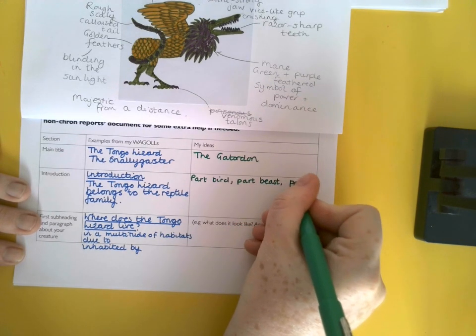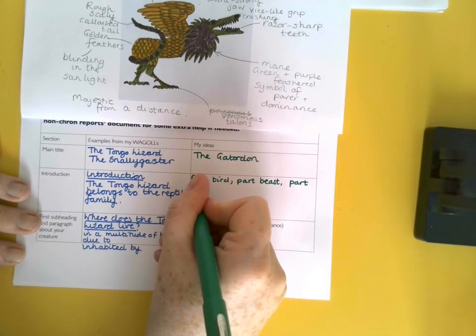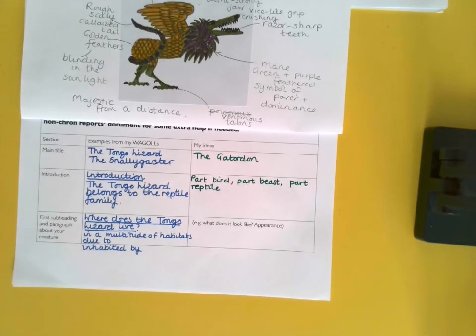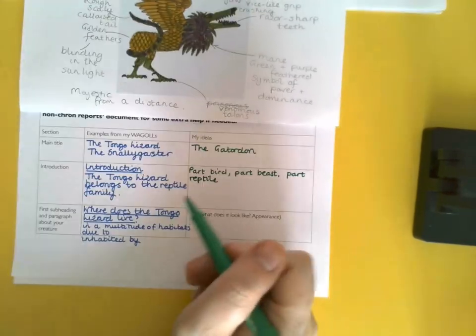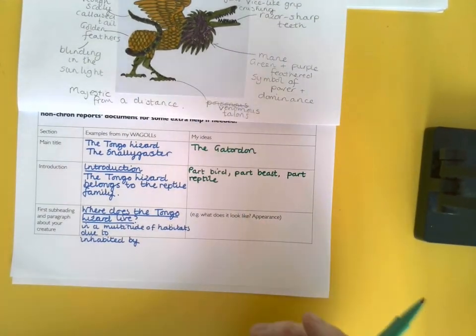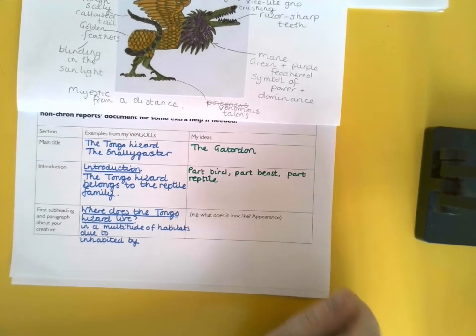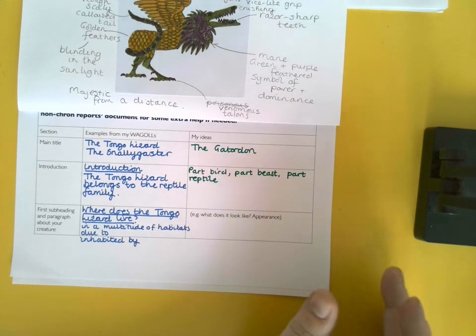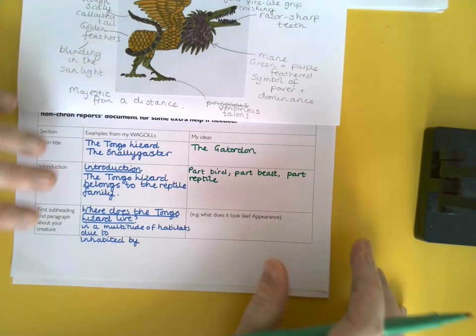Now Year 6, you've already written your introduction as part of your short burst writing yesterday, so you may decide not to even plan this section, or you might just want to put a couple of notes in there to help you work out the overall structure and to make sure you don't repeat anything. So part bird, part beast, part reptile.